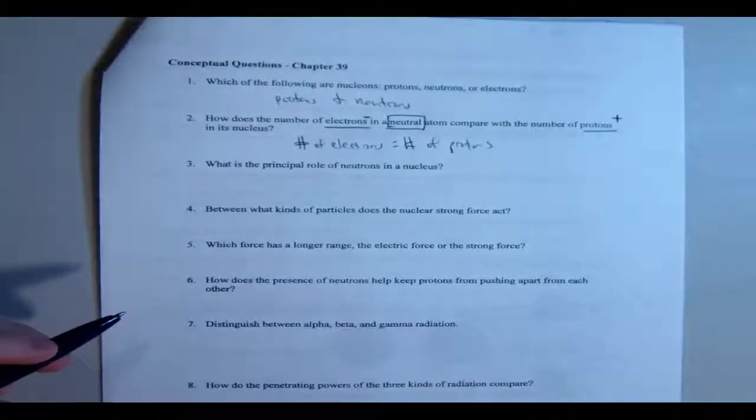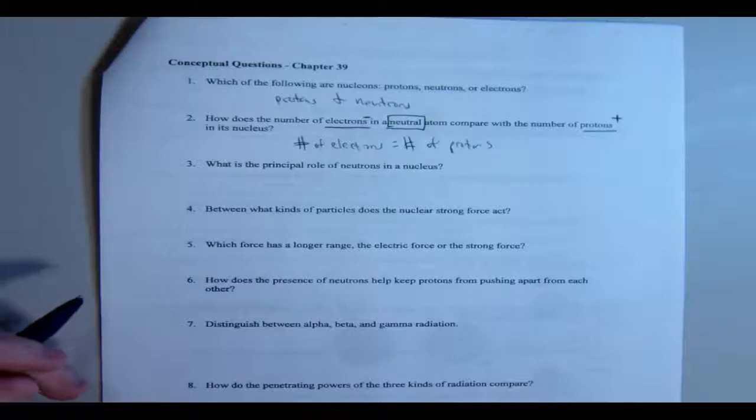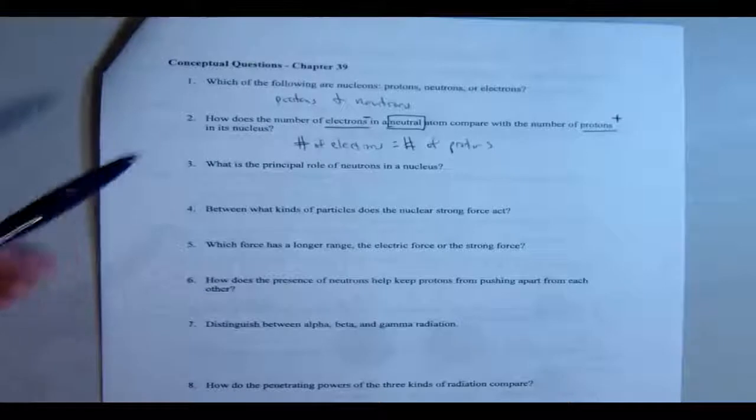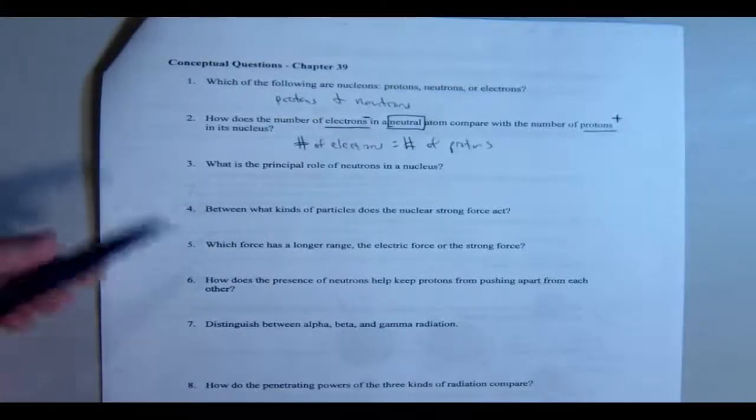Number three. What is the principal role of neutrons in a nucleus? With this, it's going to kind of be a loose answer, and I'd like you guys to find this and word it your own way. But I'm going to say to act as a sort of nuclear cement to hold the nucleus together. Right? So it helps stabilize and hold the nucleus together. But I encourage you guys to find it and reword that yourself so you can understand that.